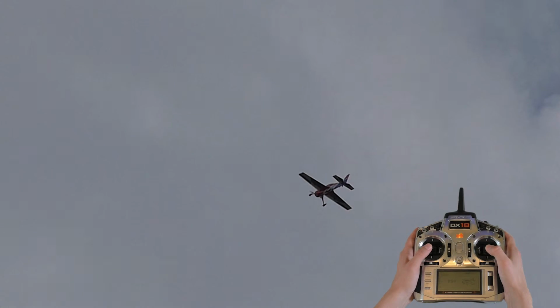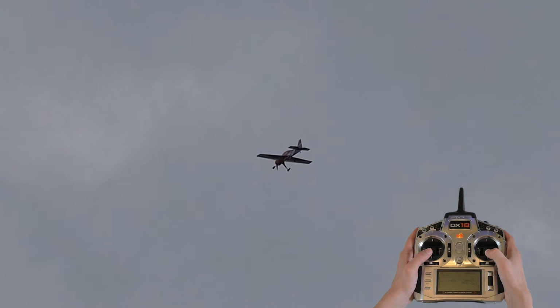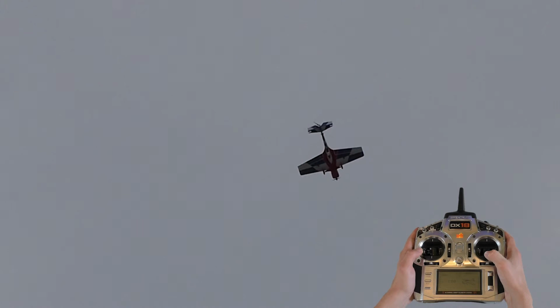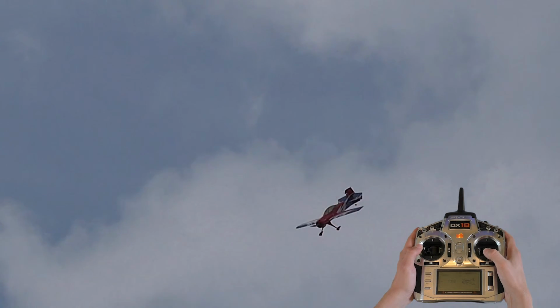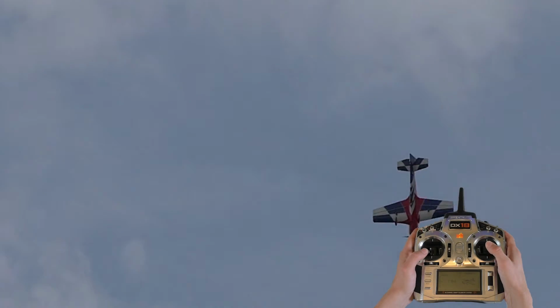So starting off then, we're going to reduce the power back down to idle. Now you're going to apply full up elevator, and watch how the wings are starting to stall. At this point, you know to add full rudder. The plane will start to drop into this spin. Keep on the full up elevator, the full rudder. Add a little bit of power to flatten out if you like. Let go of the sticks, regain control, and fly out.